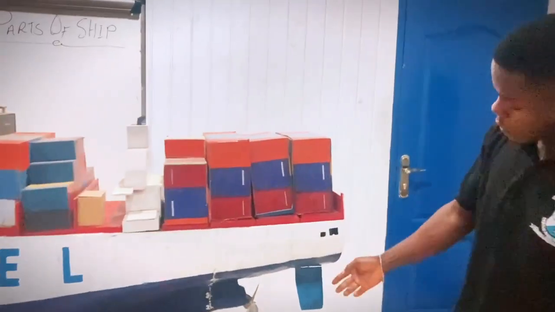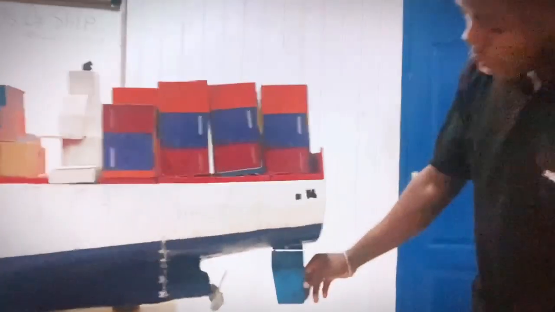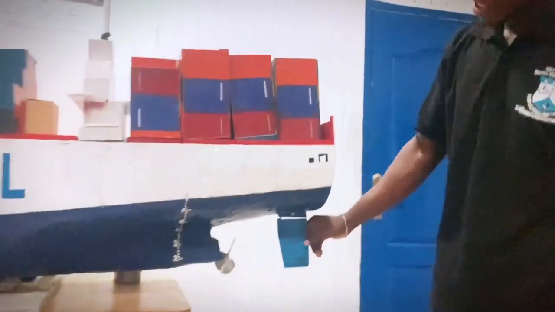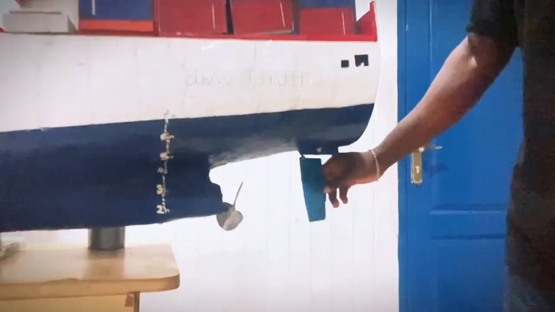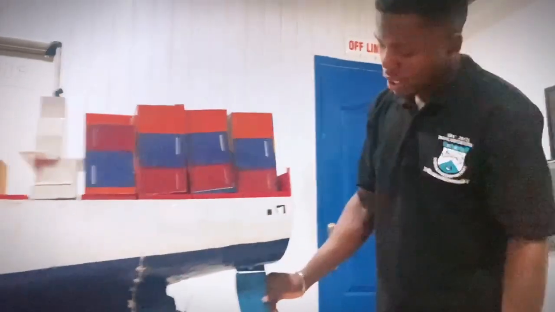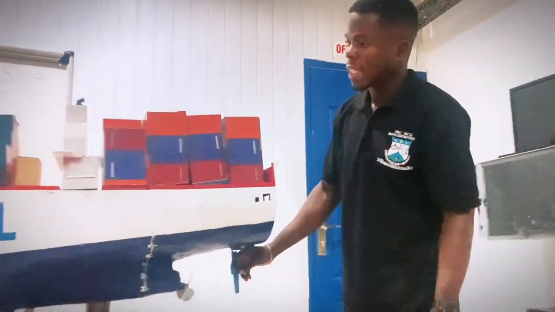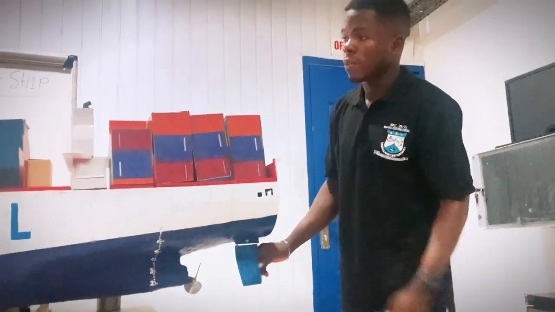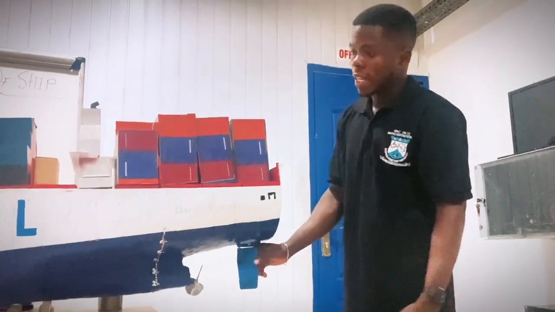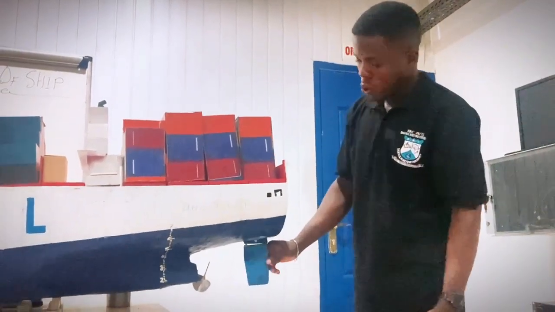And we have here our rudder. When you steer on the bridge, this thing turns too. It is this rudder that's turning the whole vessel.